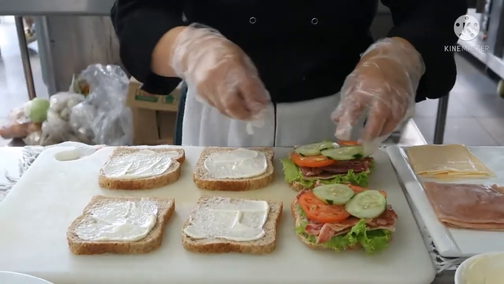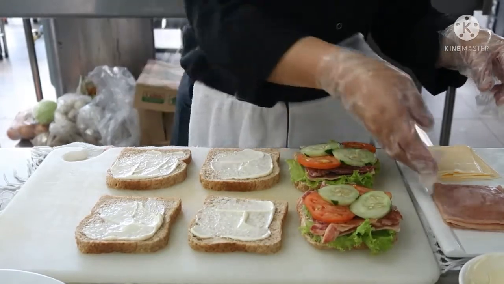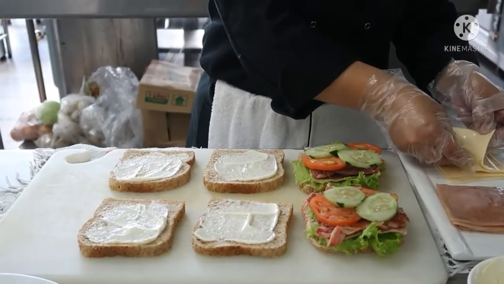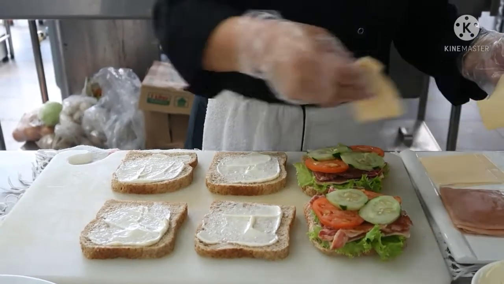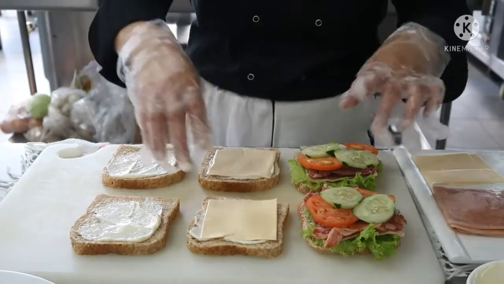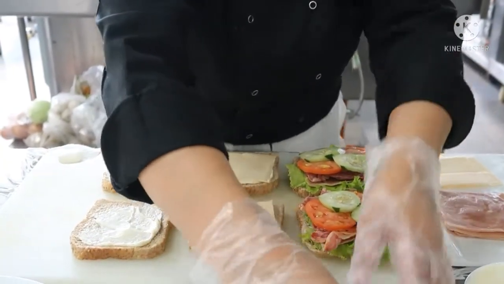And on your other piece of bread is where you need your cheese, the same, even up to maybe 2, 3, 4, depending on how you like to work with it.